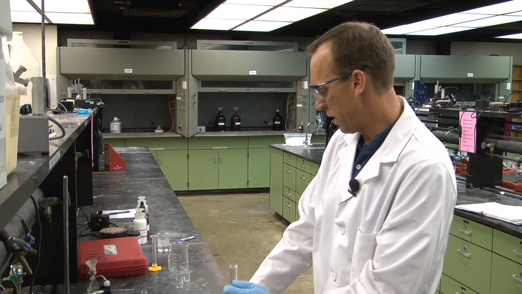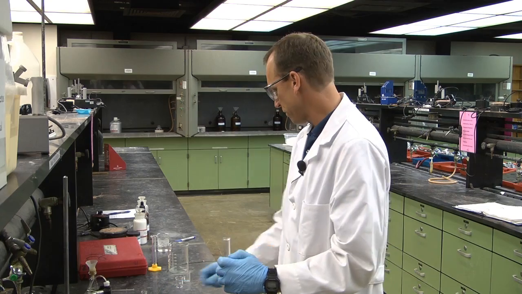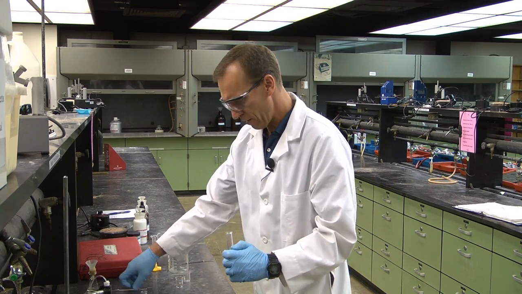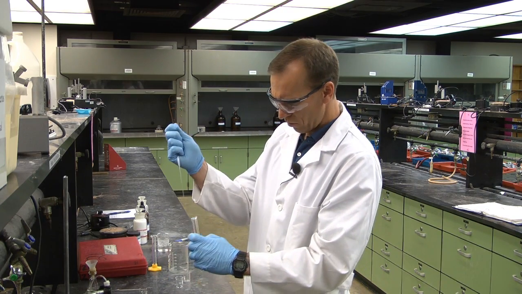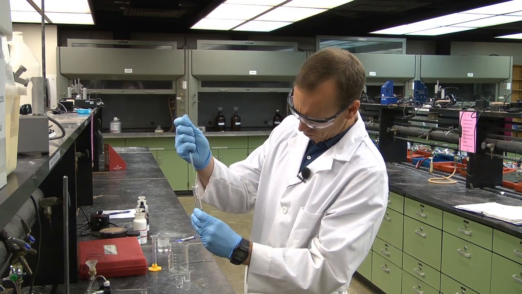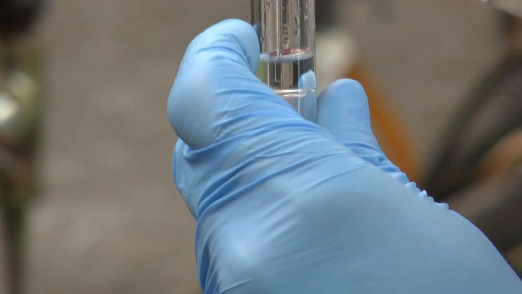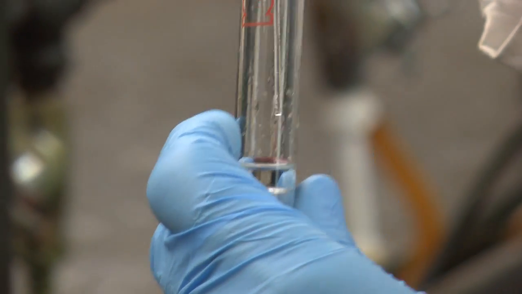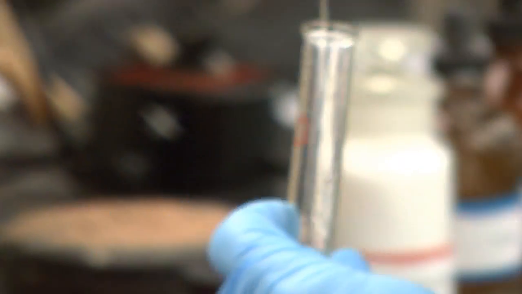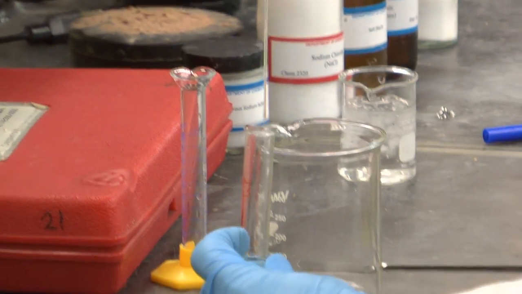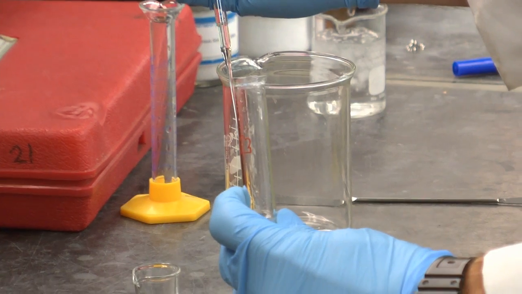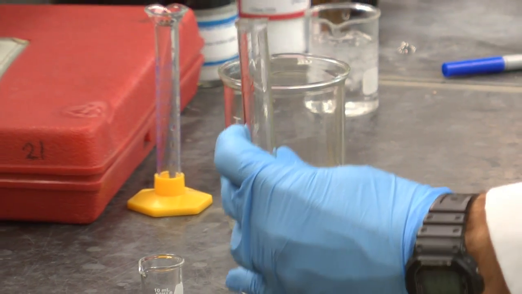And so I'm going to take off the organic layer and set it in a beaker.